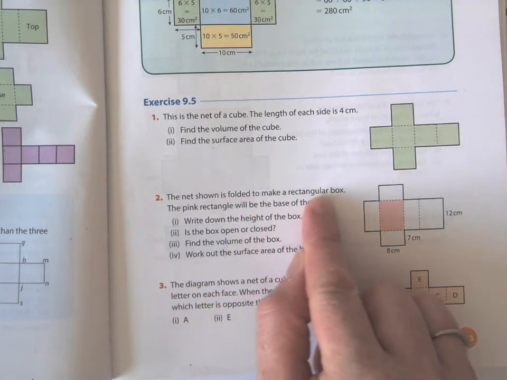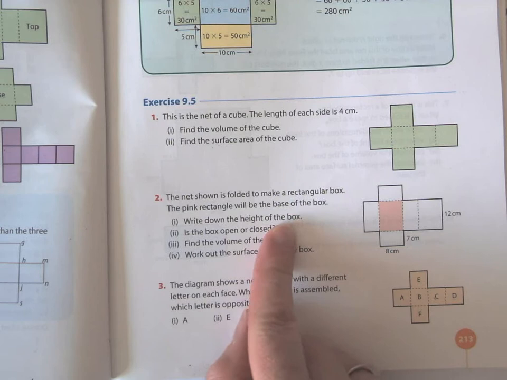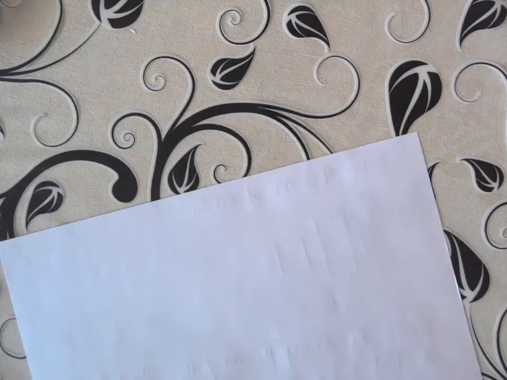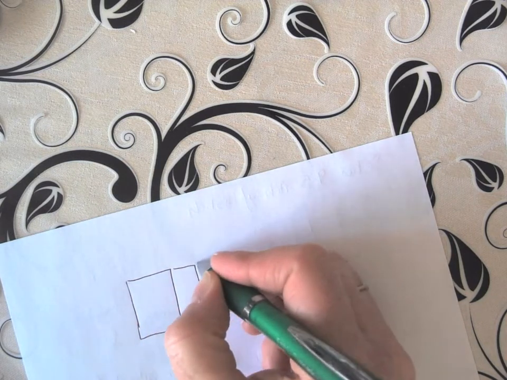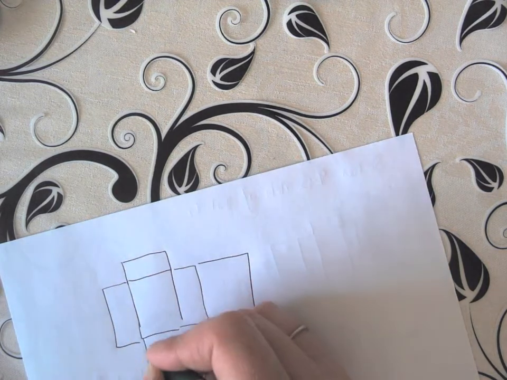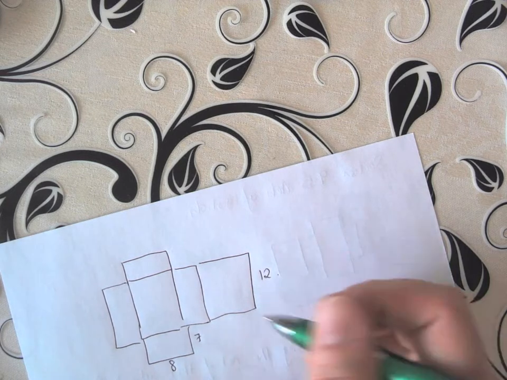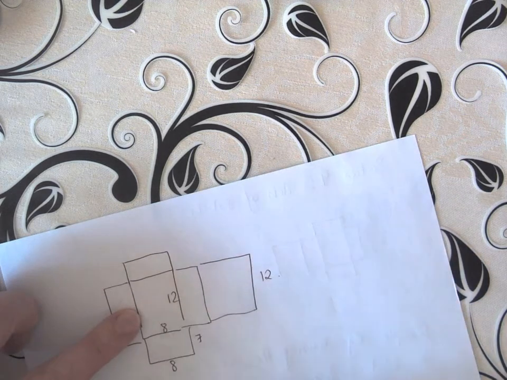Question 2. The net shown is folded to make a rectangular box. The pink rectangle will be the base of the box. Write down the height of the box. Let me draw roughly what they have here. So this is the base, and my base is 12 by 8.